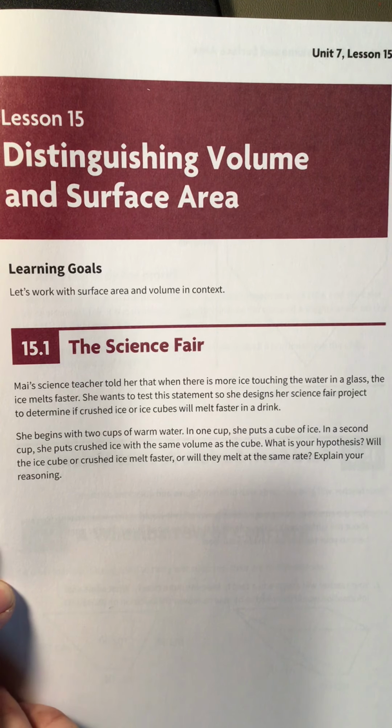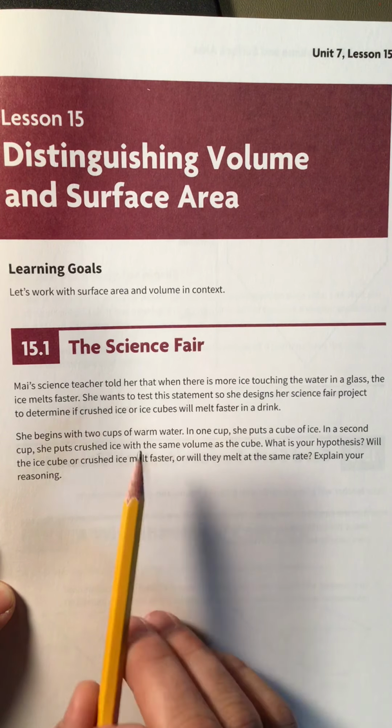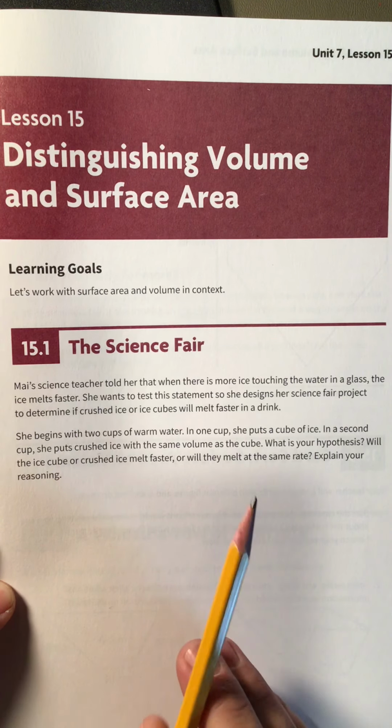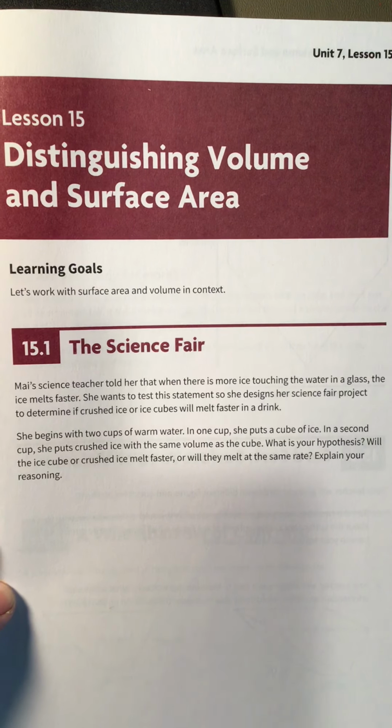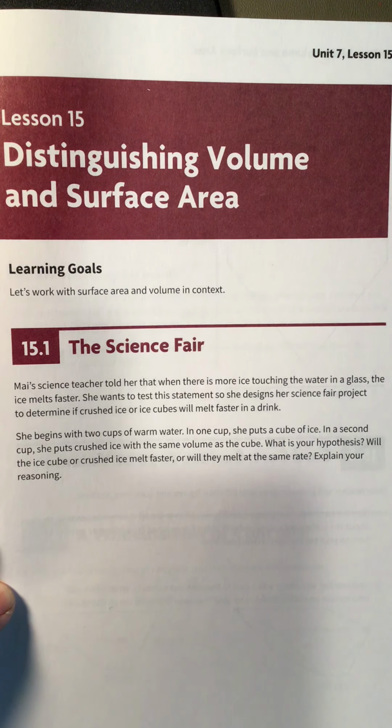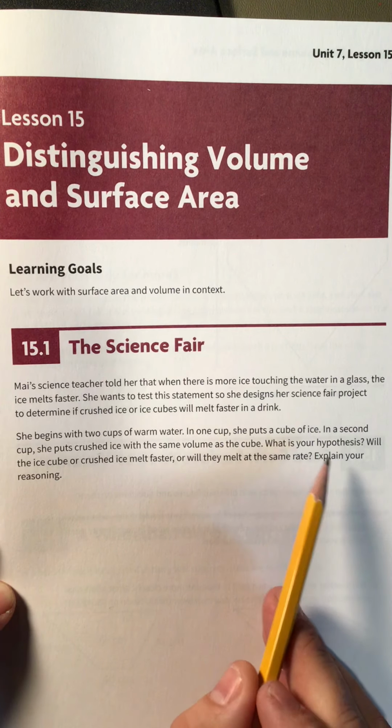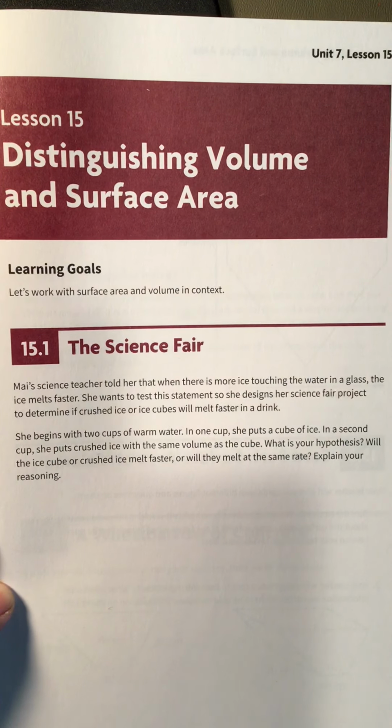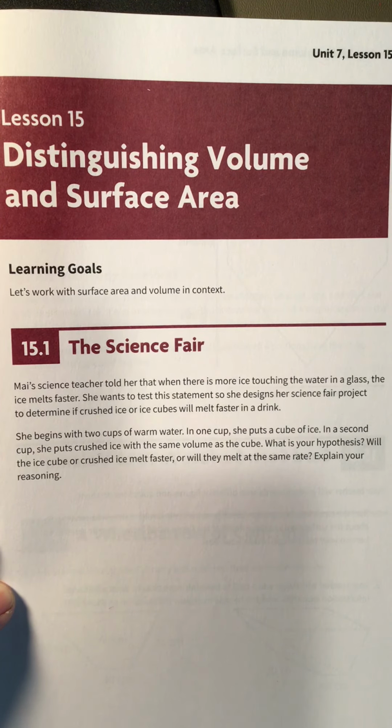Okay, we were going to have a discussion in class here. I'll just kind of have you think out loud. Which one is going to melt faster? The cube or the crushed ice? And then which one is your hypothesis? That means what's your educated guess, scientifically speaking. And will the ice cube or crushed ice melt faster, same rate, and explain.